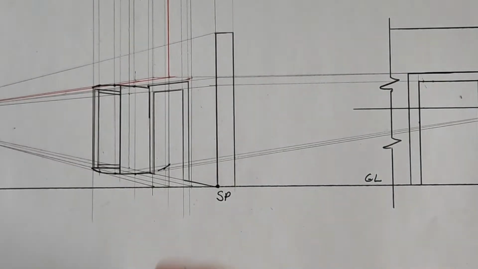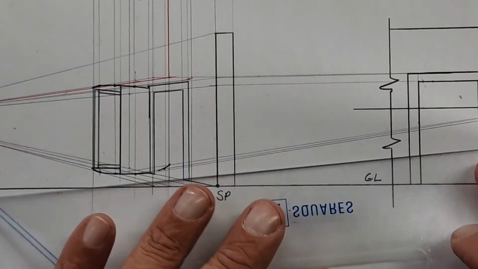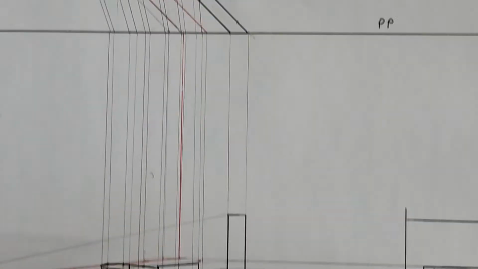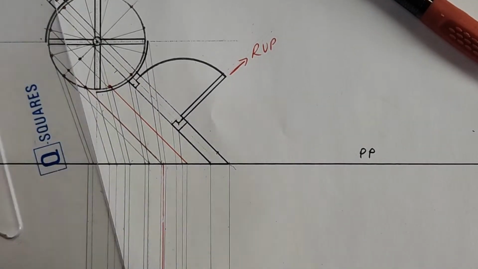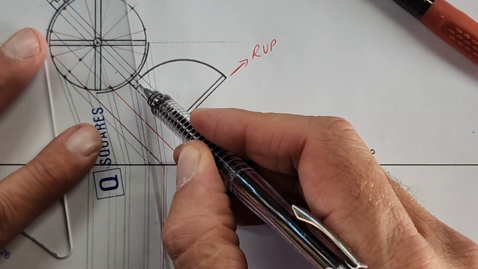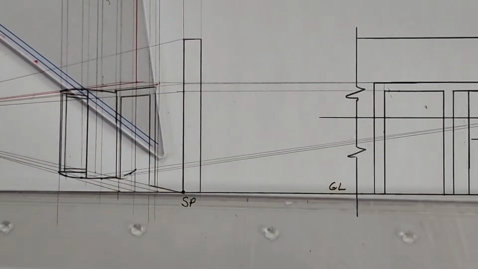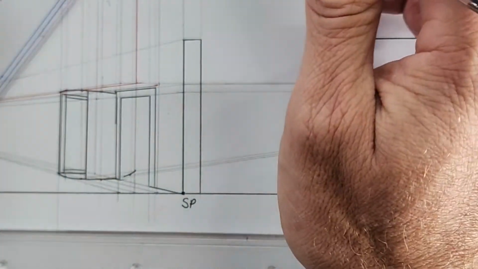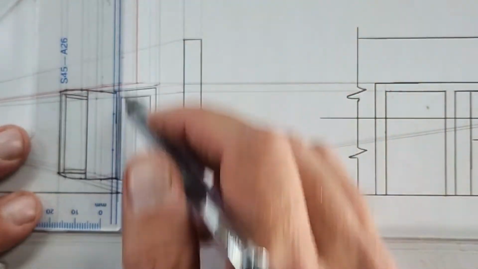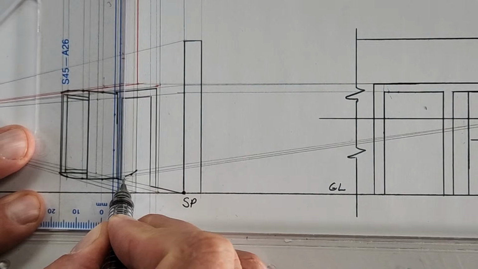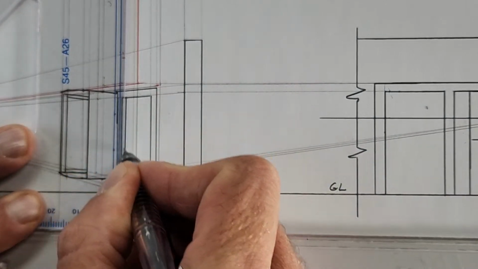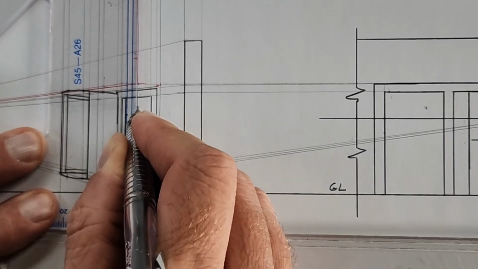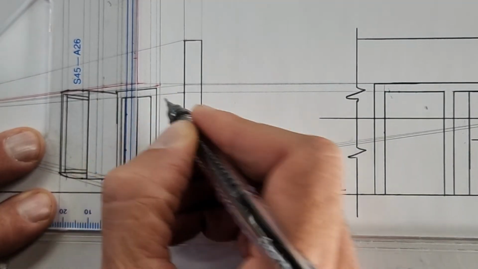Okay, there's a depth to the door frame that I need to enter. So aiming this point down to the SP, also important. Okay, I think that looks very realistic.